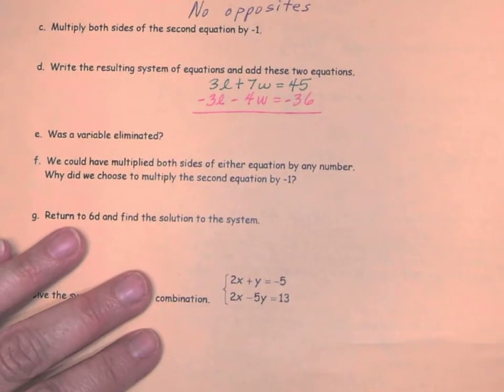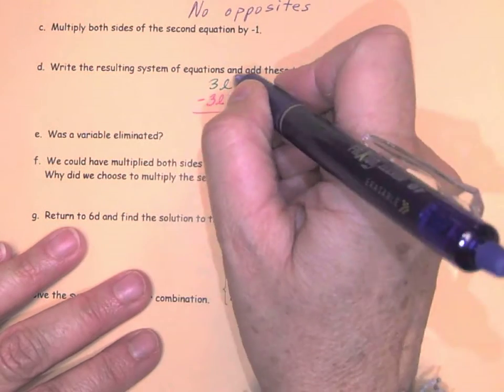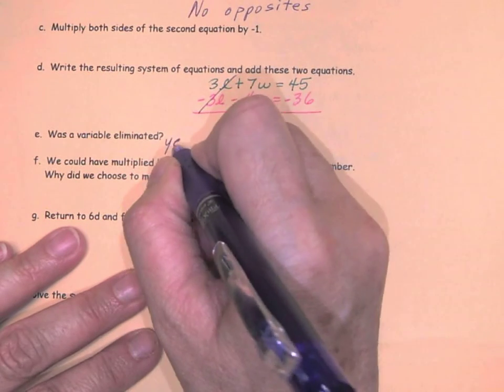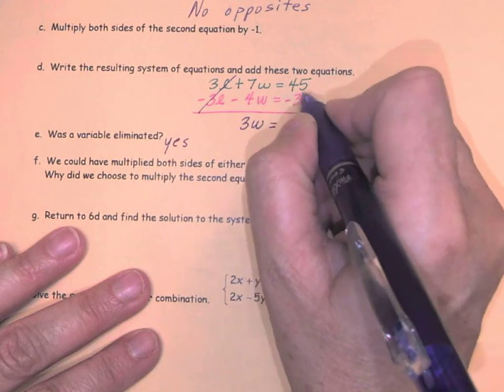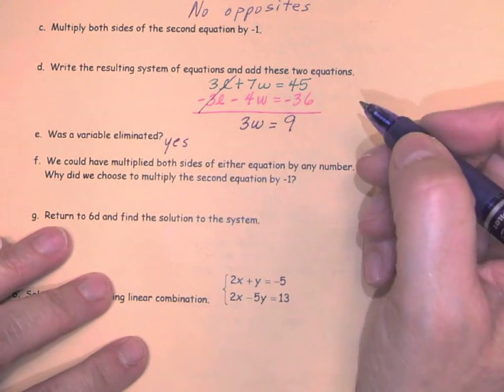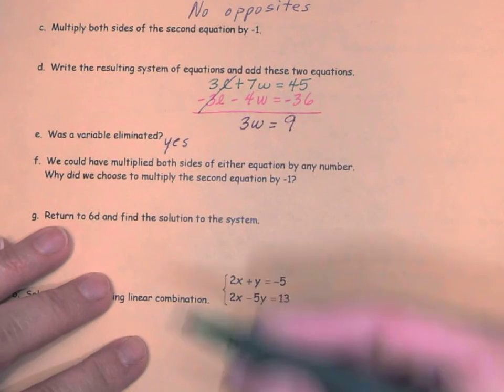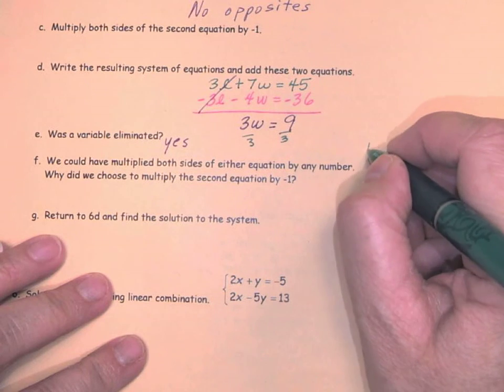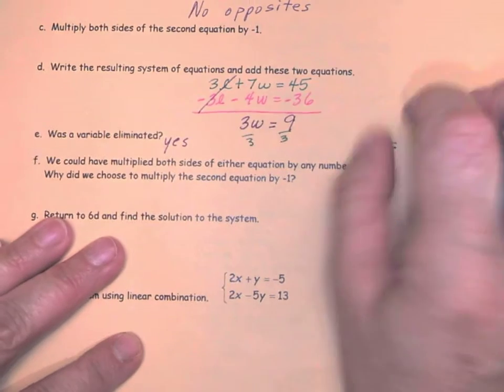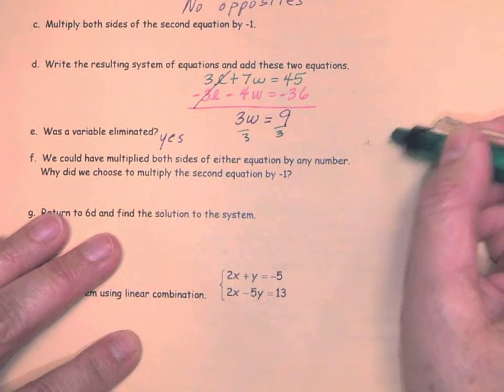Now let's add them together. Now the L's cancel. Yes, the variable is going to be eliminated. 7W minus 4W is 3W. 45 minus 36 is 9. So divide by 3, and W equals, well, hold on. I got a little ahead of myself.